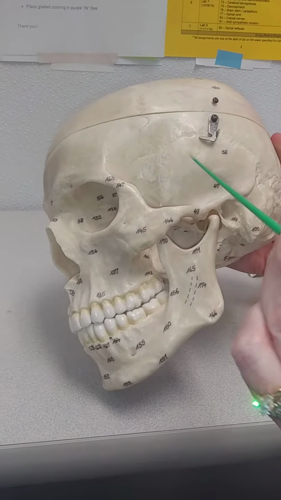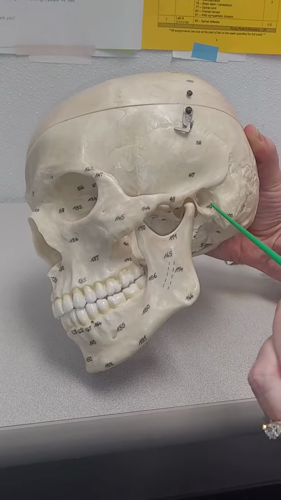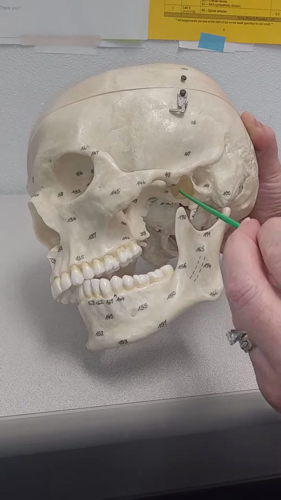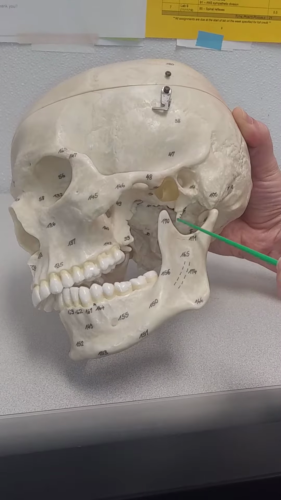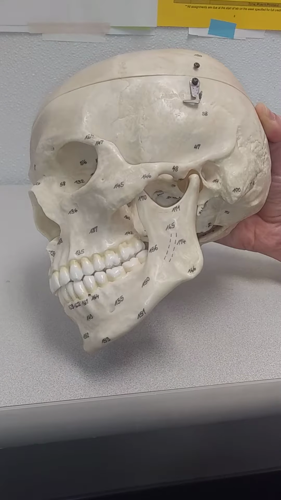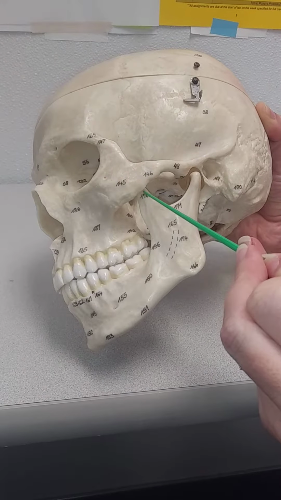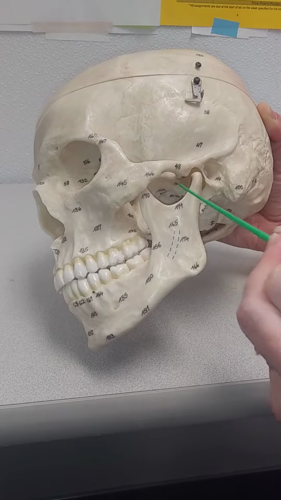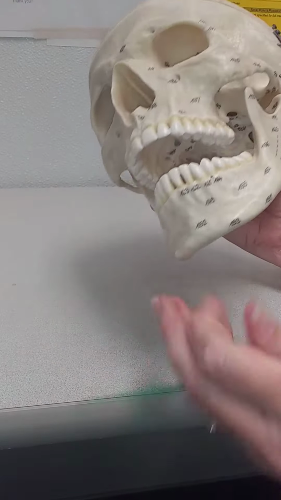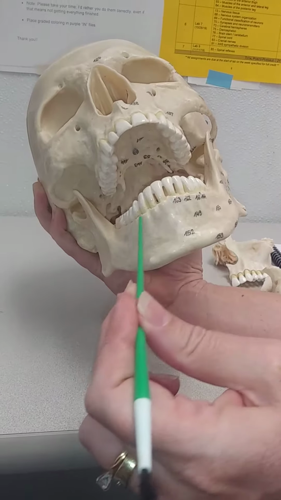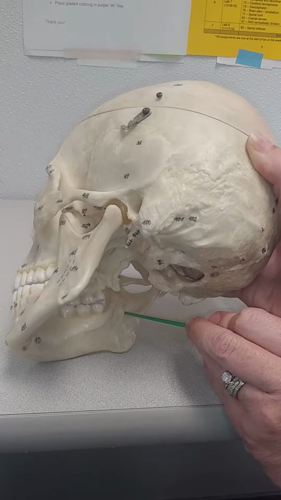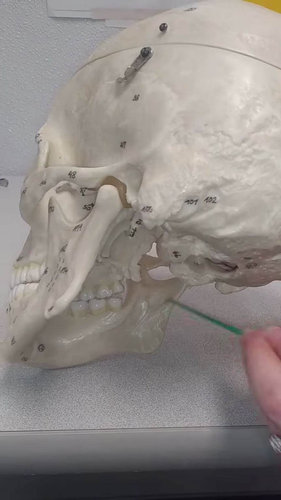This is the temporal bone with the zygomatic arch, external acoustic meatus, mandibular fossa, styloid process, and mastoid process. This is the head of mandible, coronoid process, mandibular notch, ramus, mandibular angle, body of mandible, alveolar margin, mental foramen, mandibular foramen.